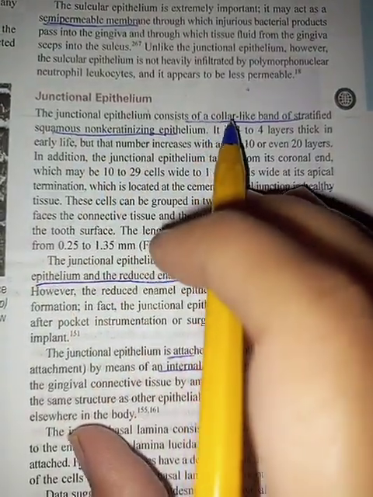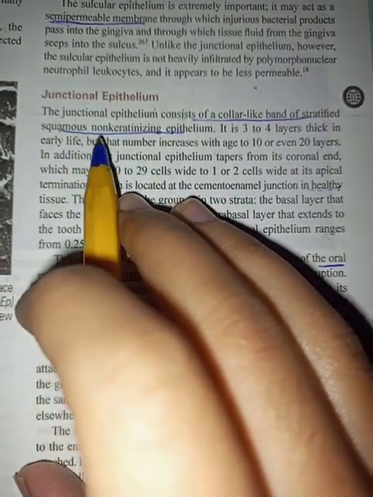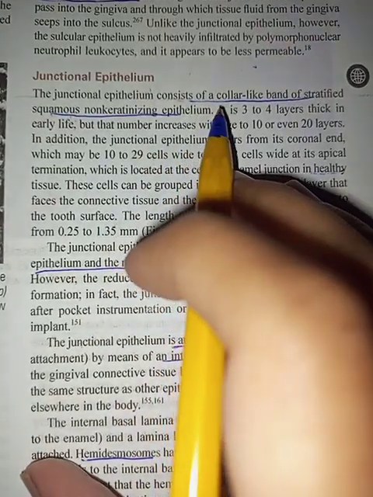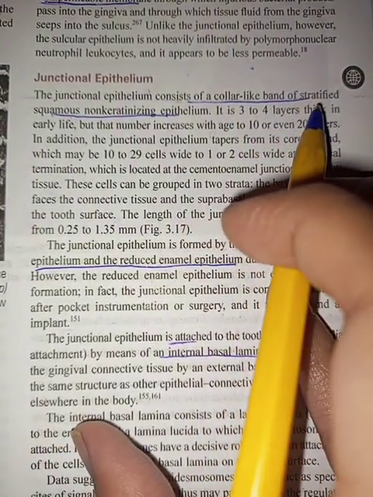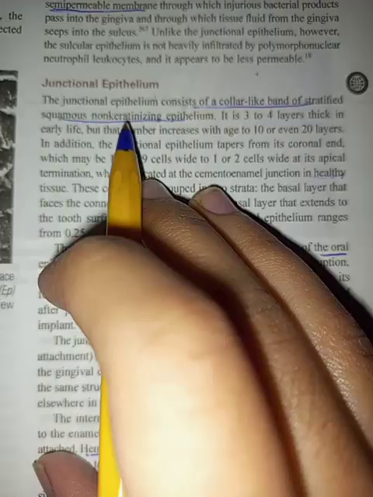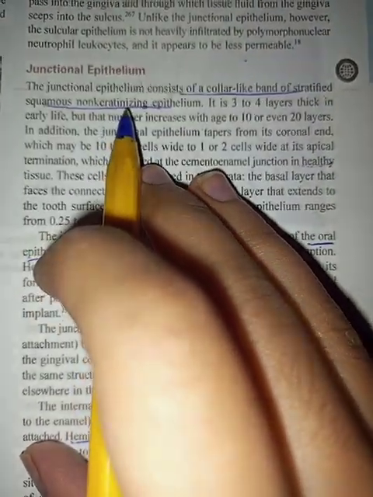Now moving towards the junctional epithelium. Junctional epithelium is a collar-like band of stratified squamous, non-keratinizing epithelium. It is a collar-like band. The cells are stratified squamous, and the epithelium is non-keratinizing.